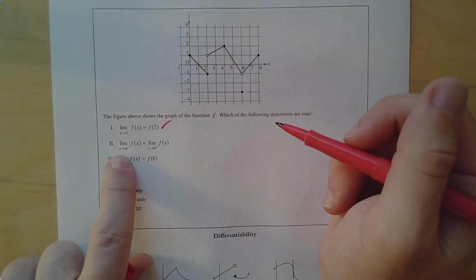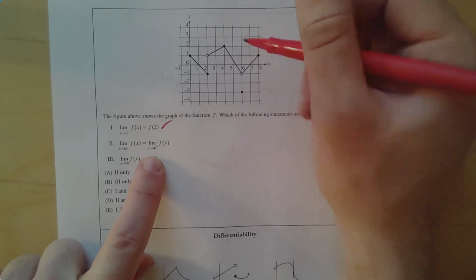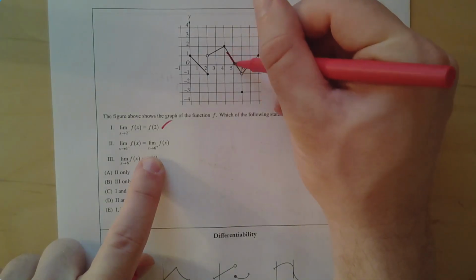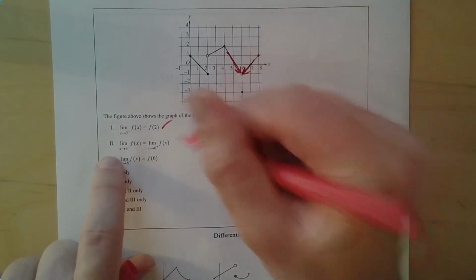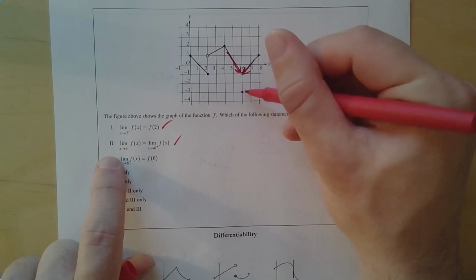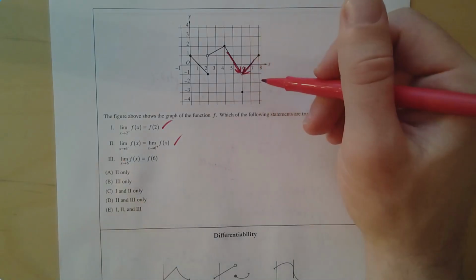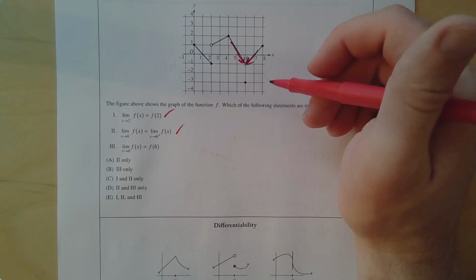As we approach 6 from the left, it equals the limit from 6 from the right. So as we approach 6 from the left, that approaches the same as we approach 6 from the right. That is also true. Even though this point appears down here, the limits are still the same. And then the limit as x approaches 6 equals f of 6.